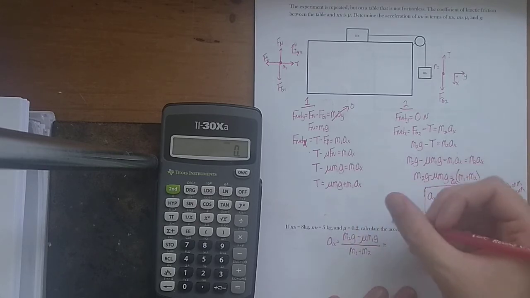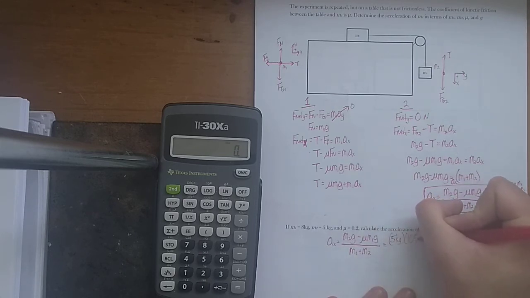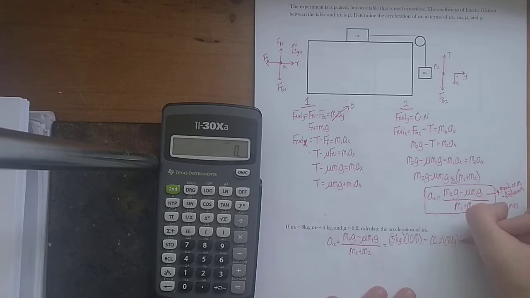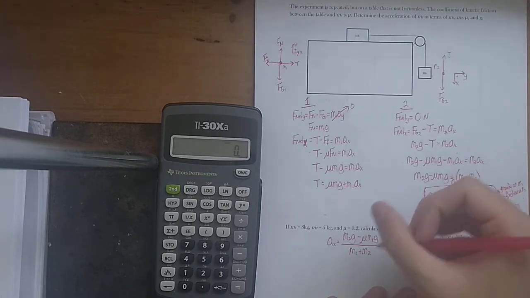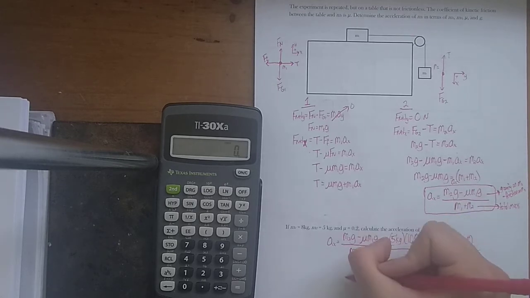We substitute in. m2 is 5 kilograms times 10 meters per second squared minus 0.2 times 8 kilograms times 10 meters per second squared, all over 8 kilograms plus 5 kilograms.